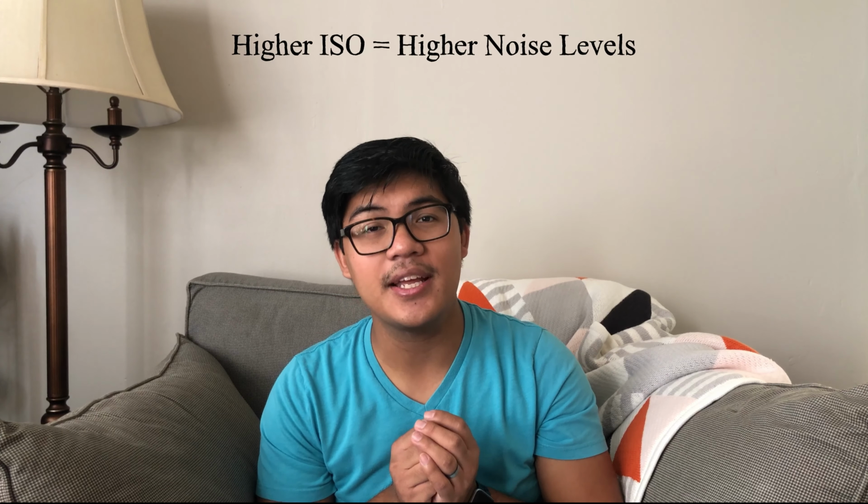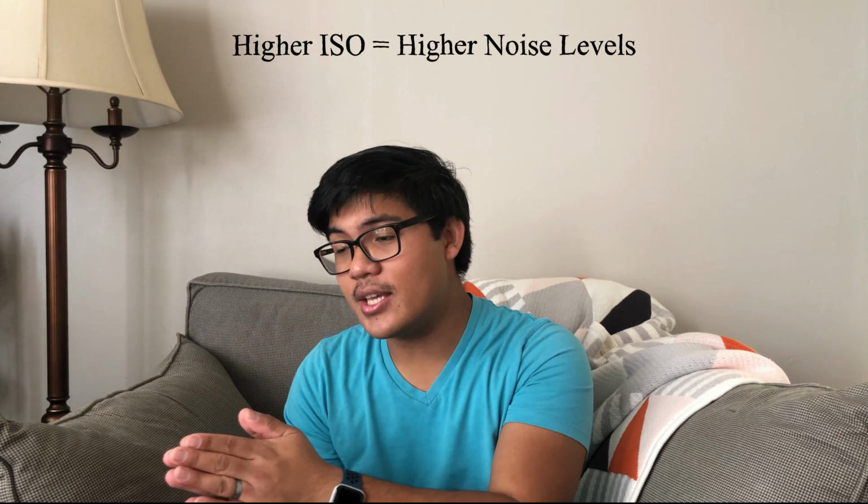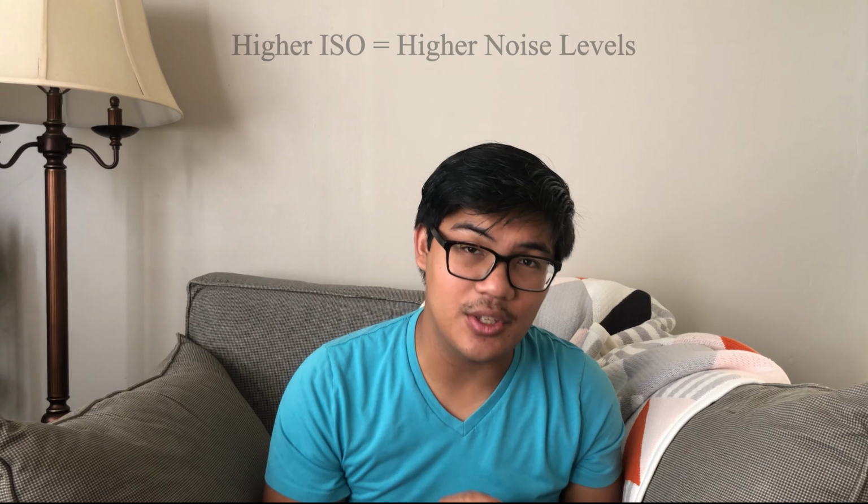The second trait is that the higher you go in ISO, the more grain and the more noise you will see. Grain and noise are the little pixely looking things that look as if it was digital sand inside your picture. You can see these little specks and dots instead of a nice smooth looking photo or even video.